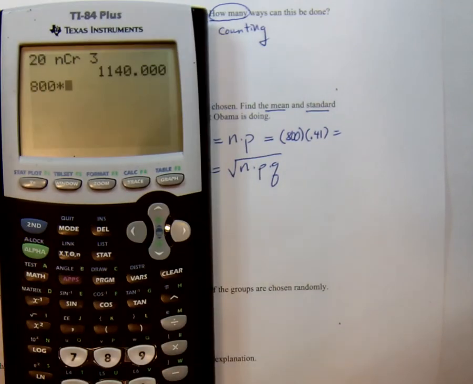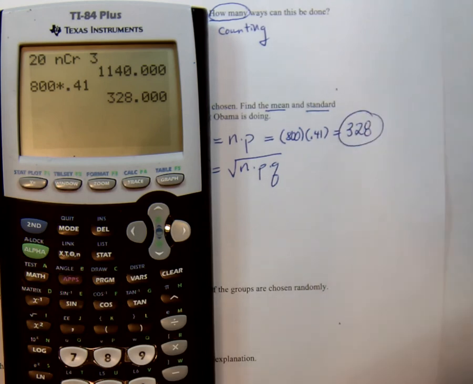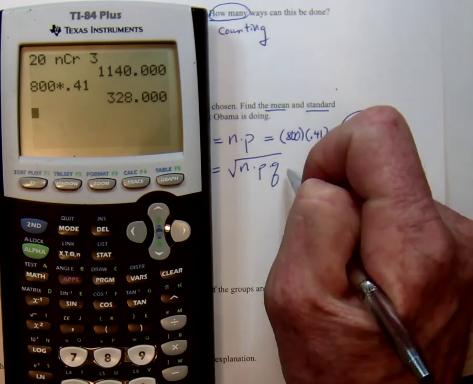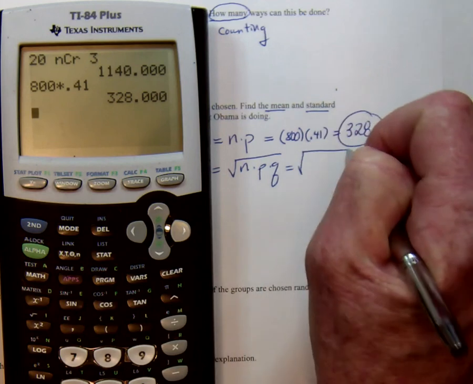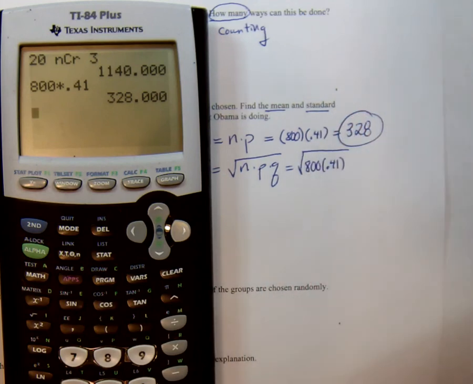800 times 0.41. So out of 800 people, we would expect 328 to approve of the job that Barack Obama was doing. And then for this one, it's going to be 800, then the 0.41. And then do you remember how to find Q? It's 1 minus the P. So it's going to be 0.59.